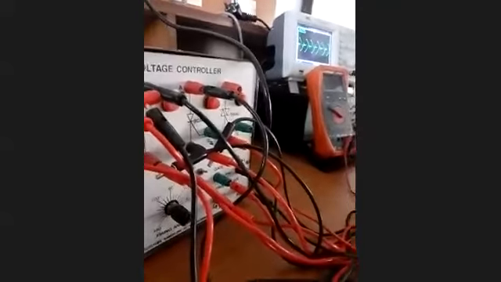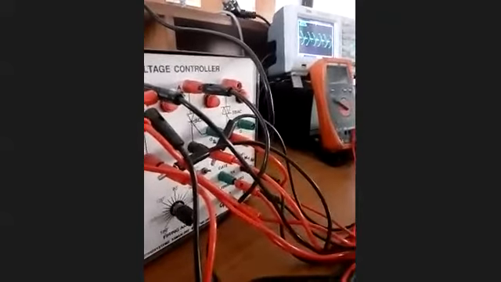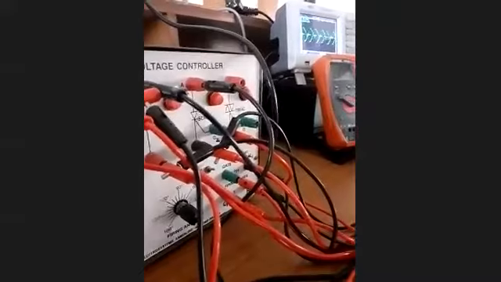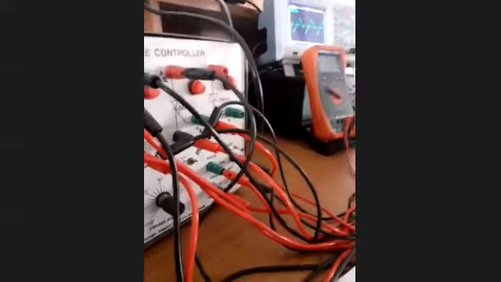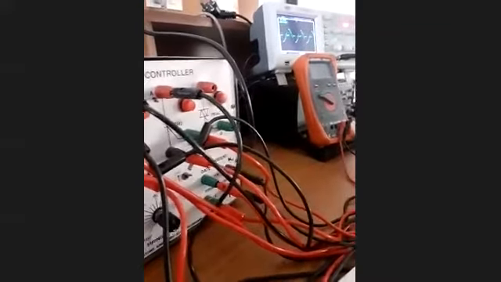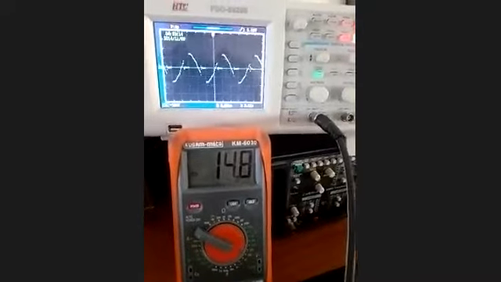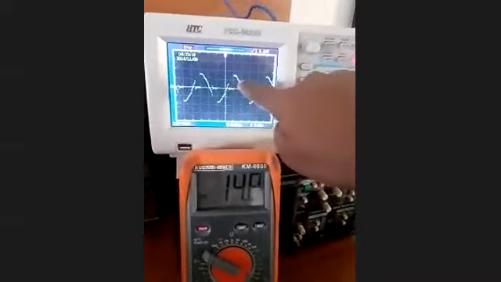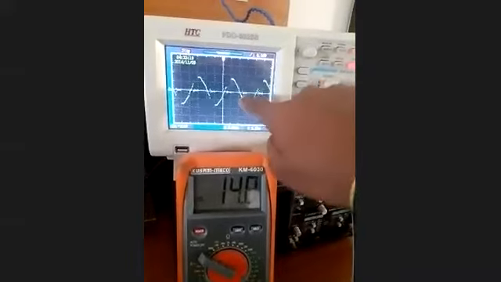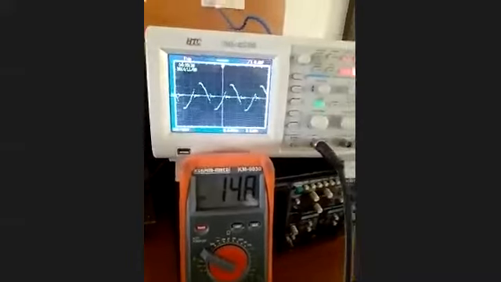Now if I stop this one, you can see there is a reduction in the net area, so the RMS output voltage is getting reduced. Here you can see the positive peaks and negative peaks, and I told you that this is due to the presence of the inductor.